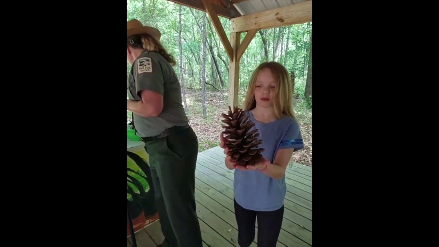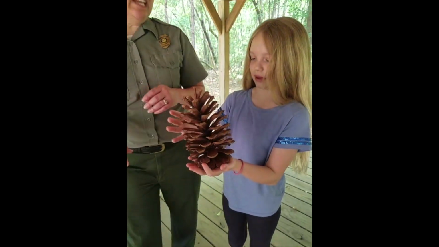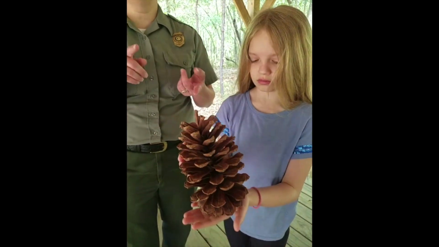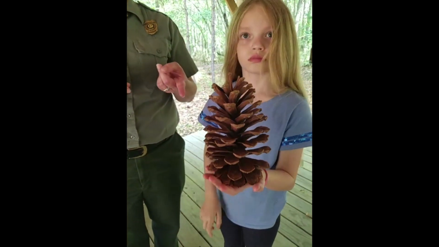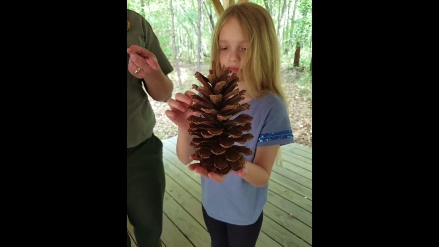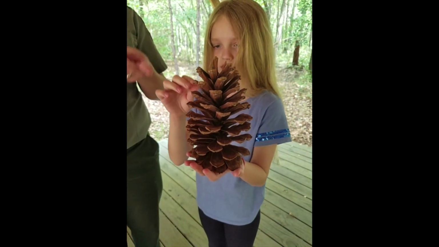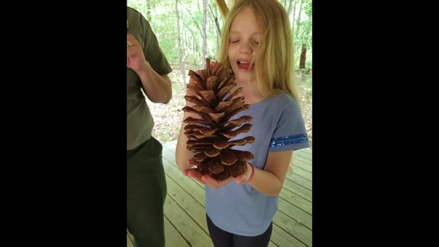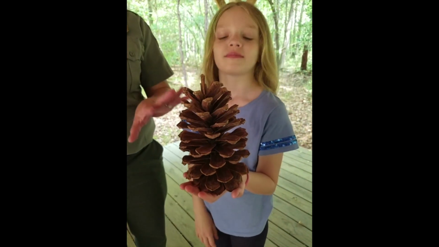It's not very spiky. It'll poke you. It's made me bleed before. Okay, so this is one of the largest pine cones in South Carolina, and it comes from a tree called the longleaf pine. You don't have to remember that, but just keep that in your brain for just a minute. This one's from the longleaf pine.